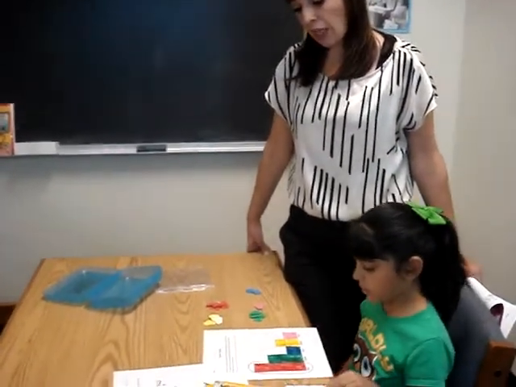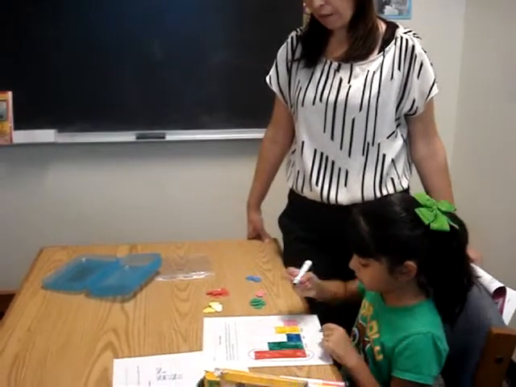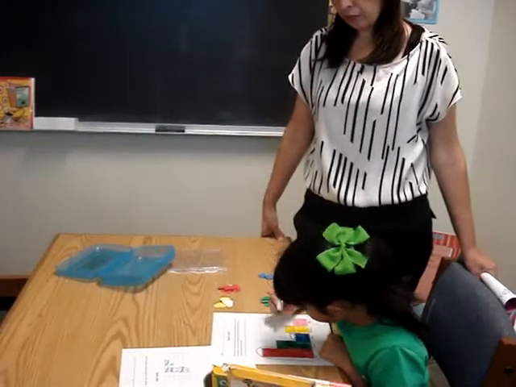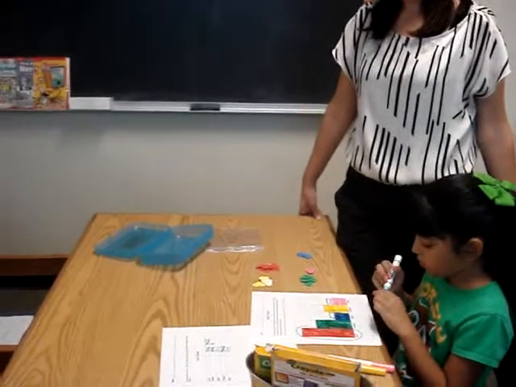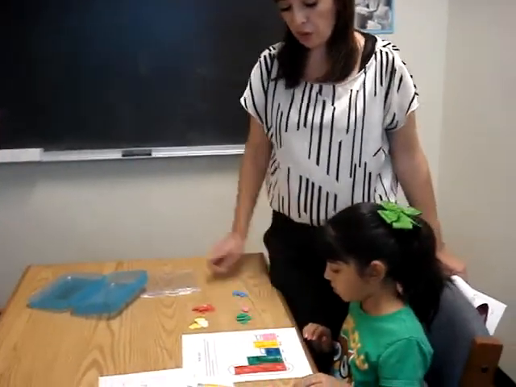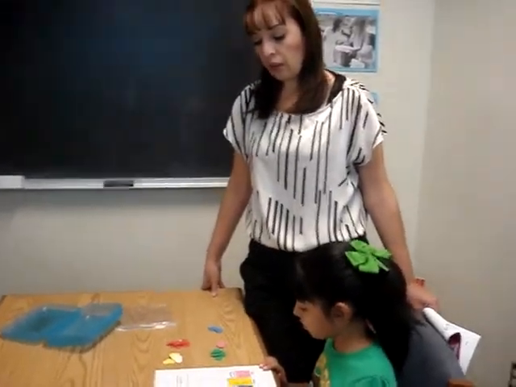And draw a rectangle around the fewest of the hearts. Yes, good job. So why did you do both of those, Jocelyn? Because they're both the same and they're both the smallest. That's right.